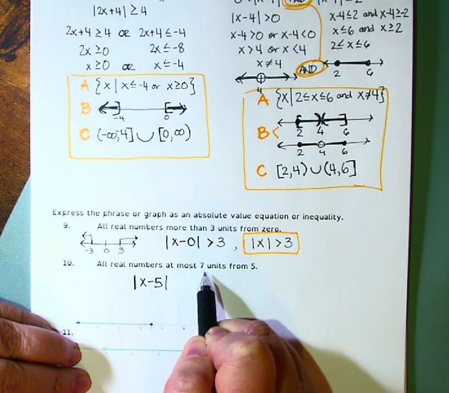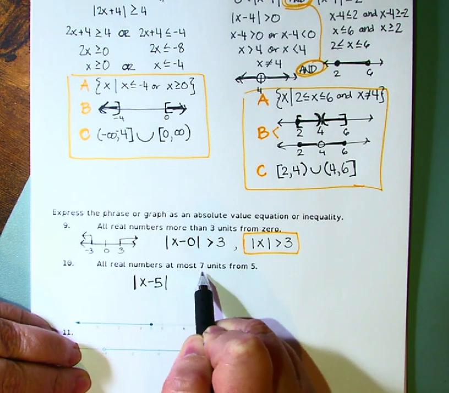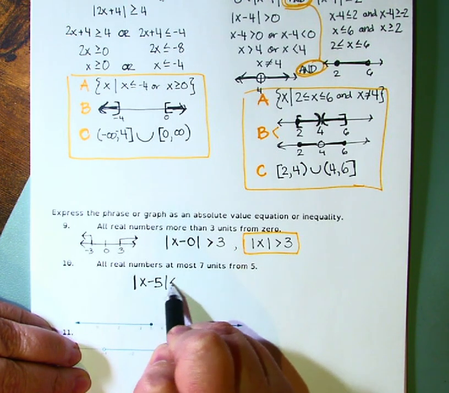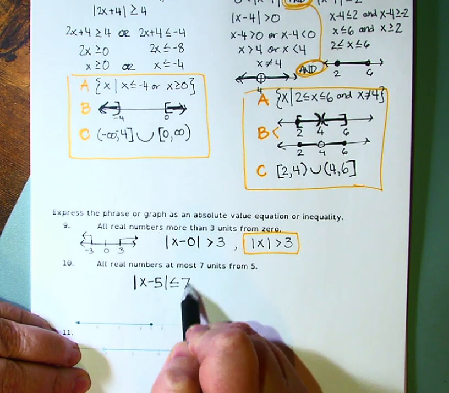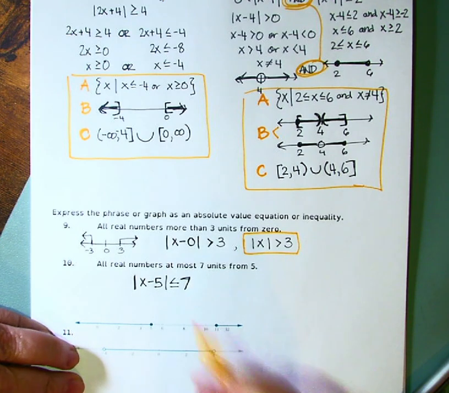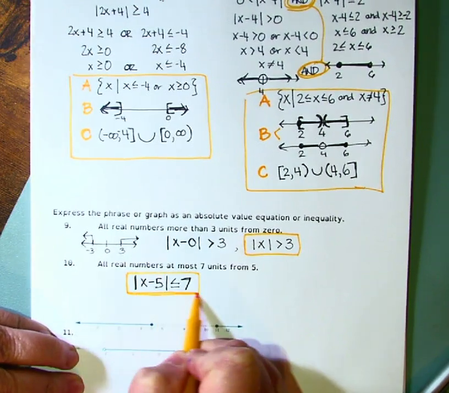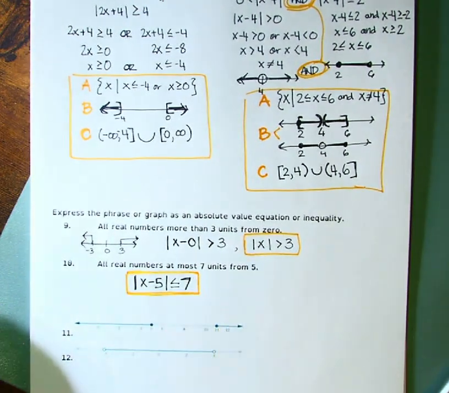At most 7 units means 7 is the biggest it can be, so less than or equal to 7. So our absolute value of x minus 5 is less than or equal to 7. That's what that one is going to look like.